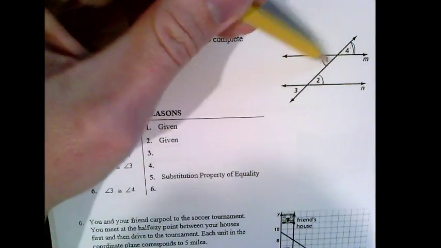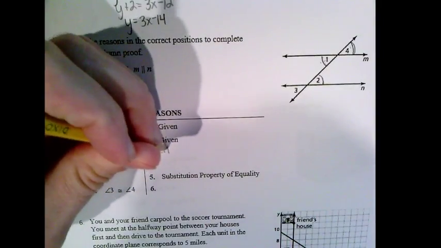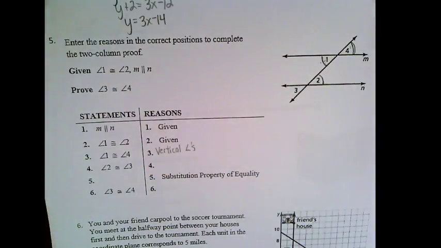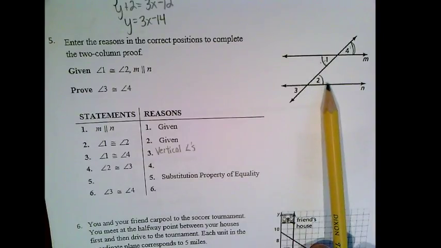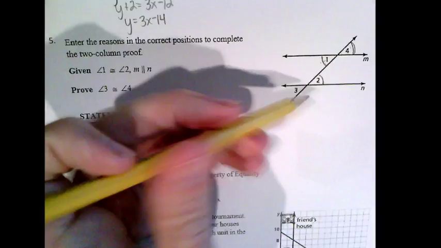Look at the picture right here. They're right across from each other, so those are vertical angles. And then the next step says 2 is congruent to 3. So in our picture, we already have 1 arc mark for this, and they're saying these two are congruent. So that's going to get 1 arc mark.